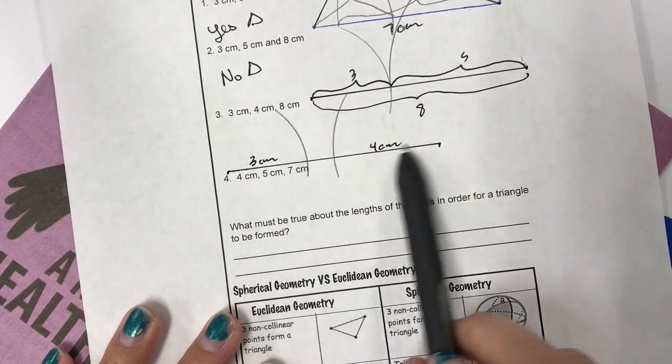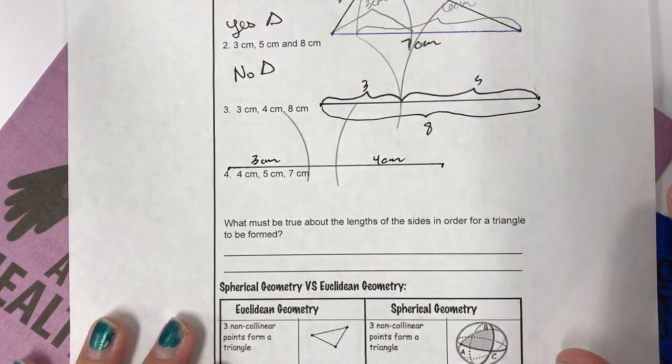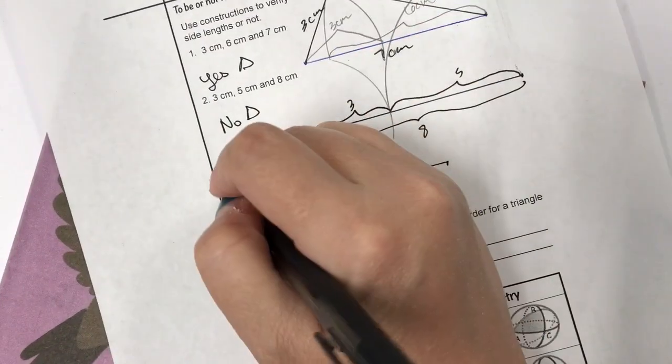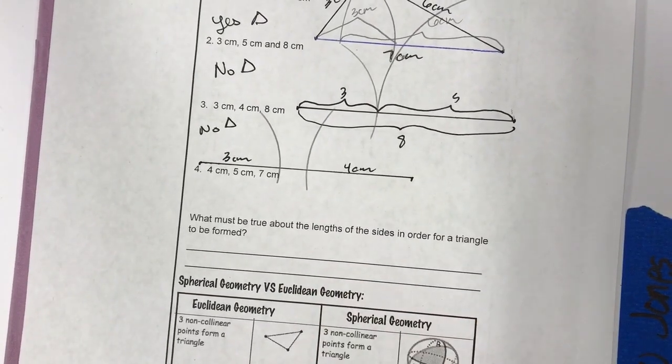So with that 8 centimeter length there on the bottom, they never had any hope of reaching each other. They're just flapping in the wind out here. And there's no triangle formed when those are your side measurements. Next one we've got is 4, 5, and 7.